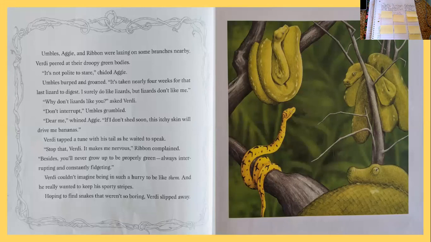Umbles, Aggie, and Ribbon were lazing on some branches nearby. Verdi peered at their droopy green bodies. "It's not polite to stare," chided Aggie. Umbles burped and groaned. "It's taken nearly 4 weeks for that last lizard to digest. I surely do like lizards, but lizards don't like me." "Why don't lizards like you?" asked Verdi. "Don't interrupt," Umbles grumbled. "Dear me," whined Aggie. "If I don't shed soon, this itchy skin will drive me bananas." Verdi tapped a tune with his tail as he waited to speak. "Stop that, Verdi. It makes me nervous," Ribbon complained. "Besides, you'll never grow up to be properly green, always interrupting and constantly fidgeting." Verdi couldn't imagine being in such a hurry to be like them, and he really wanted to keep his sporty stripes. Hoping to find snakes that weren't so boring, Verdi slipped away.